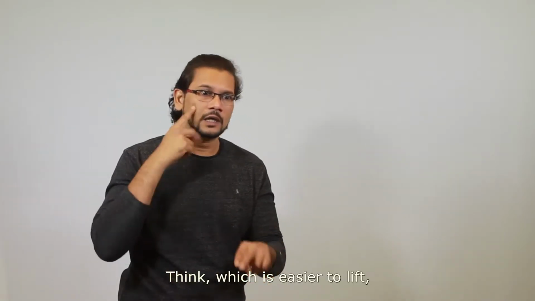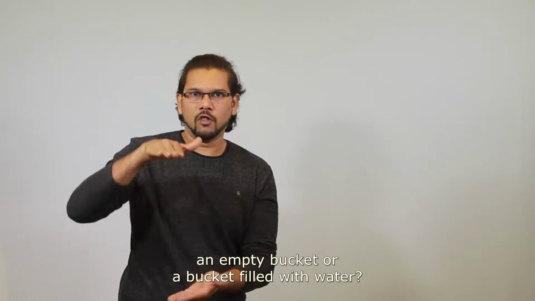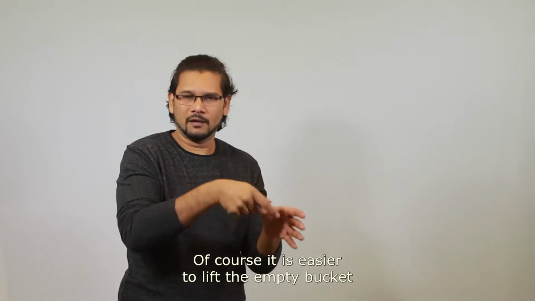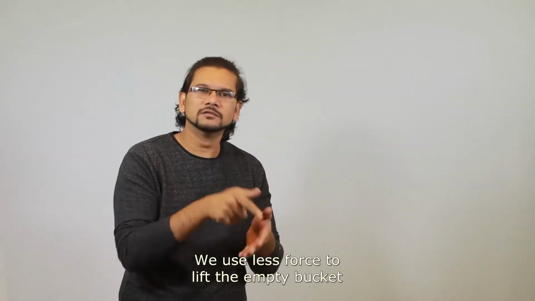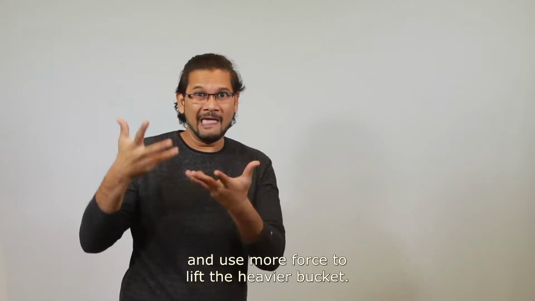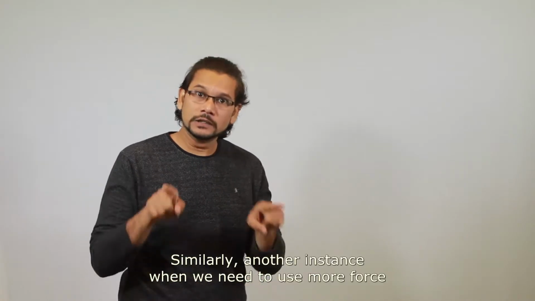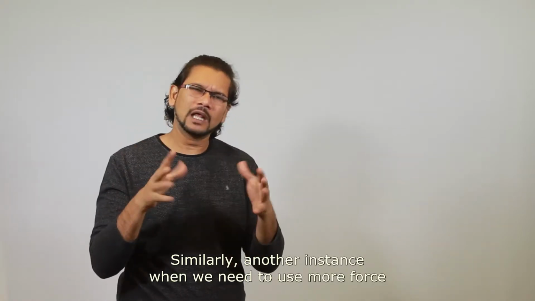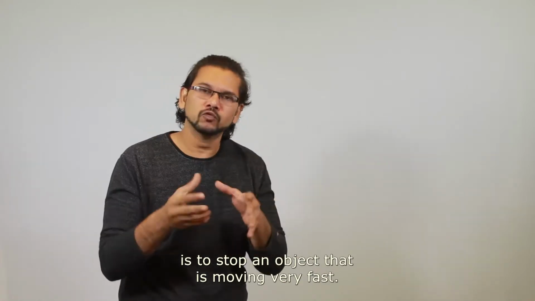Think, which is easier to lift? An empty bucket or a bucket filled with water? Of course, it is easier to lift the empty bucket than the heavier bucket filled with water. We use less force to lift the empty bucket and more force to lift the heavier bucket. Similarly, another instance when we need to use more force is to stop an object that is moving very fast.